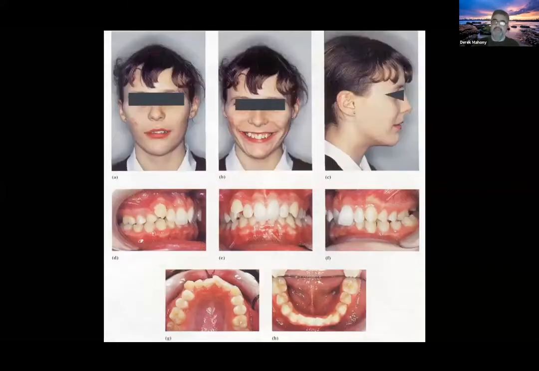So what could this girl have had as treatment if we wanted to have our cake and eat it? In other words, we wanted to have a good facial profile as well as a good occlusion. Possibly we would consider development of the upper arch to eliminate the crossbite. We would consider then repositioning the mandible to correct the overjet rather than retracting the six anteriors back to the current position of the mandible.